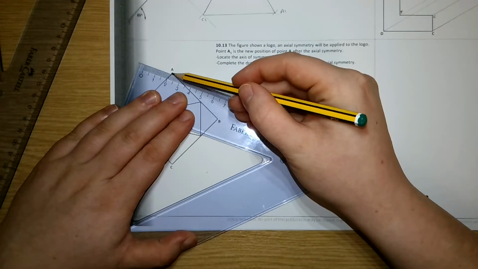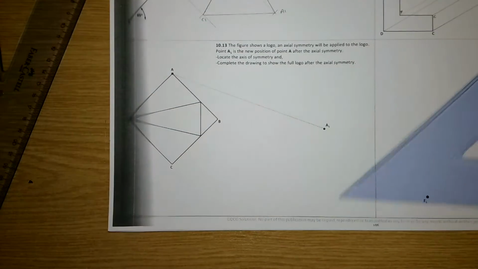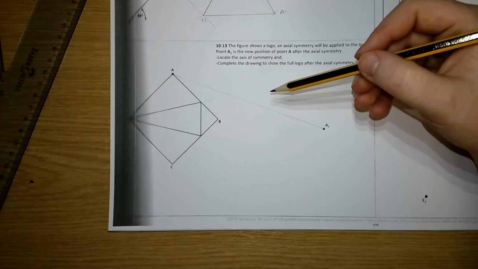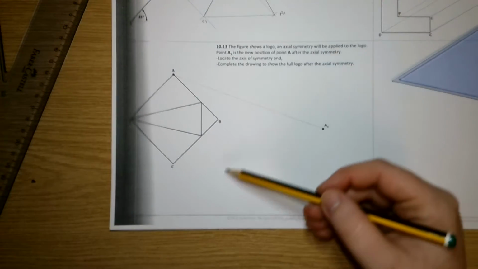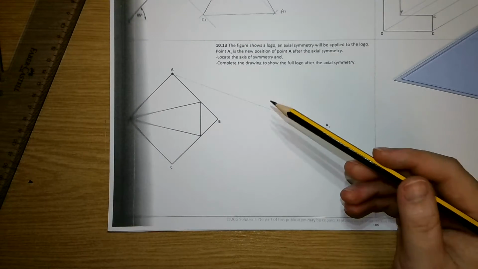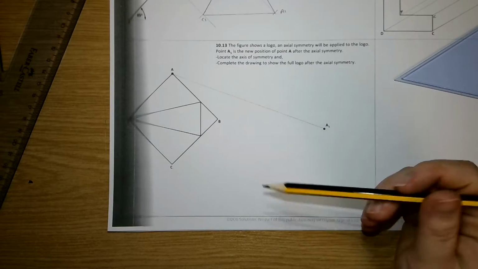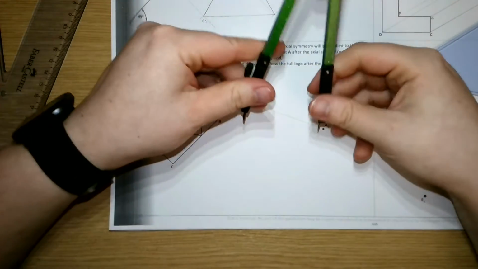You know that if you were to draw a line between A and A1 like that, the axis line should be perpendicular to the lines that go across. Now, what you also know is that it's half the distance between A and A1. So all you need to do with this question, get your compass out.